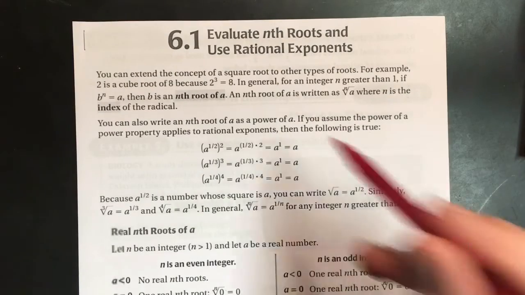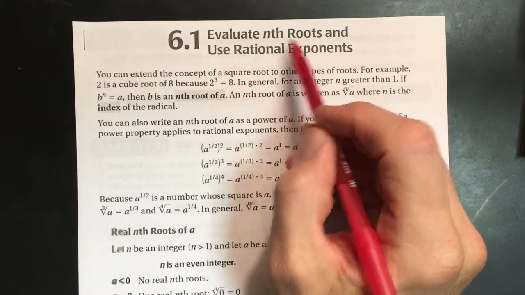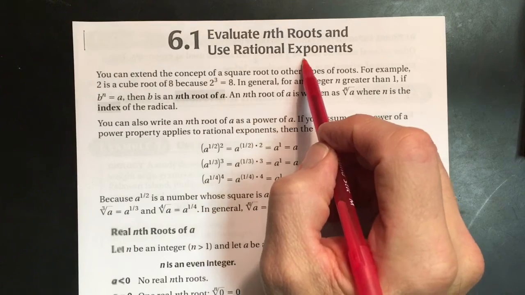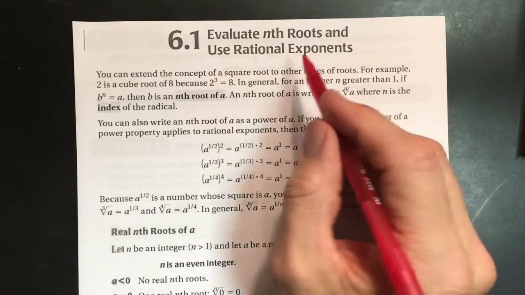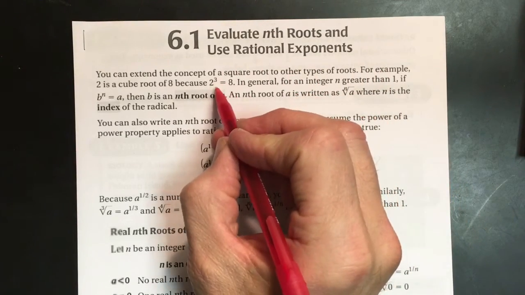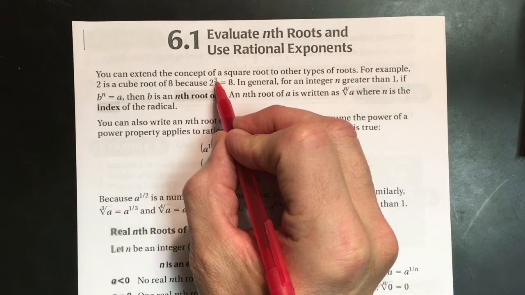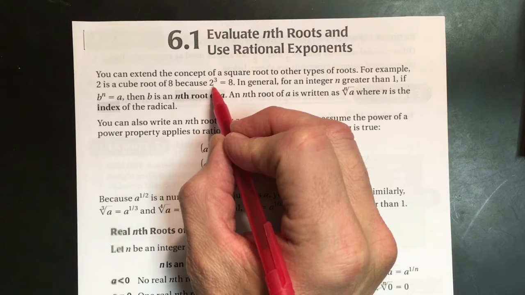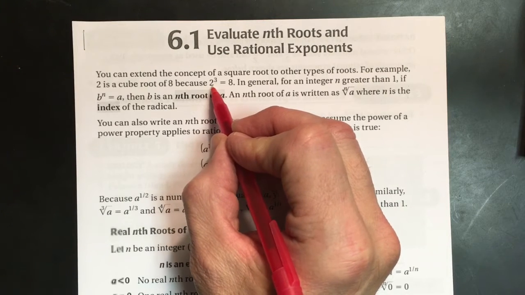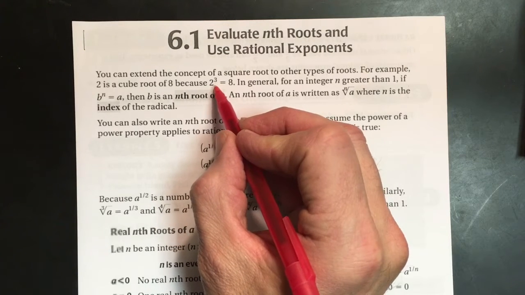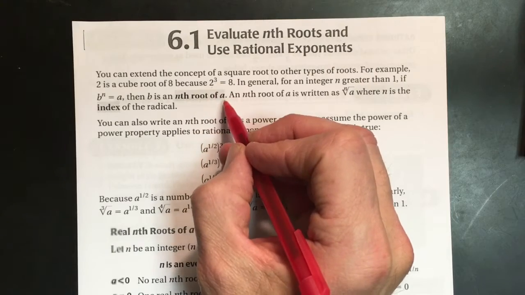Section 6.1, evaluate nth roots and use rational exponents. What does this mean? We know from working with exponents already that we can have a base and an exponent, and this example of 2 to the third power means multiply 2 times itself 3 times. 2 times 2 times 2 equals 8.